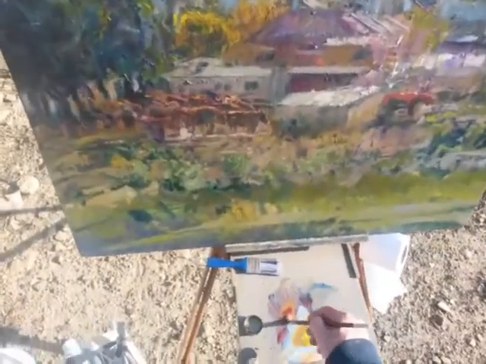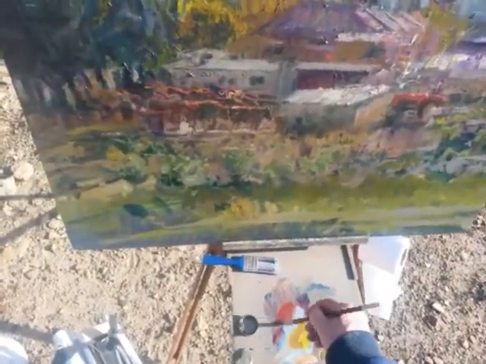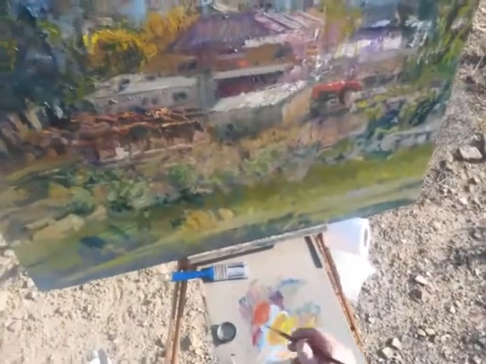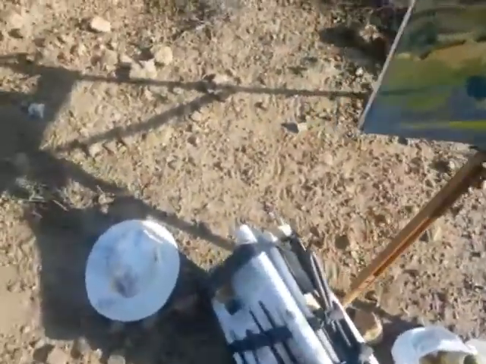There's a richness in that ground that I want to get. I don't know how to get there. I'm going to try and see if I can get that color right. Got another thing here that I do.